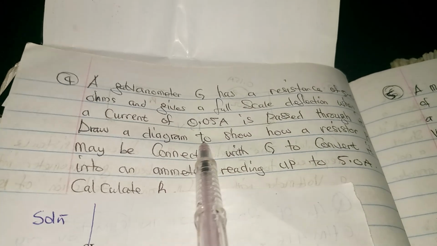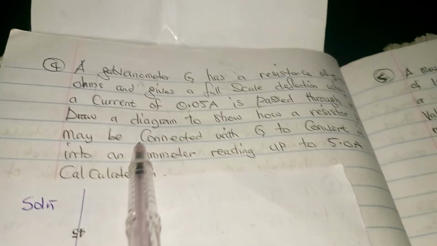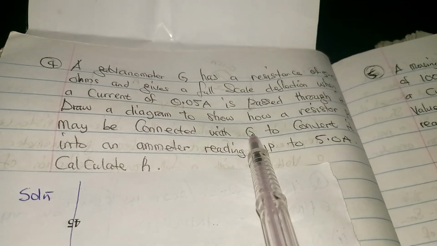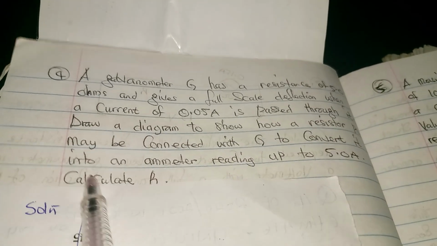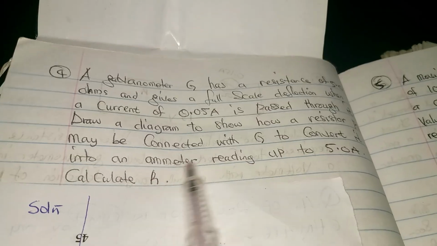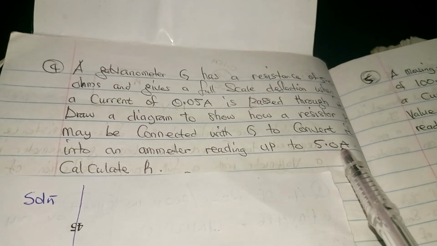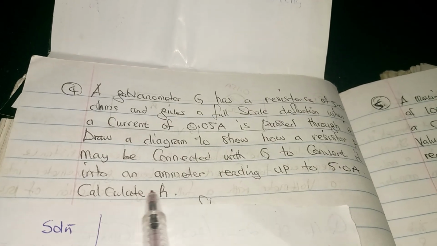Draw a diagram to show how a resistor R may be connected with G, which is the galvanometer, to convert it into an ammeter reading up to 5.0 ampere. Again, you are asked to calculate R.